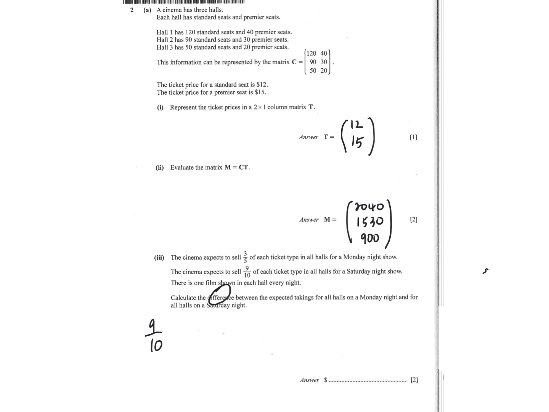This is ticket price. Oh, it's the same thing. So 9/10. Okay, 9/10. You are selling. This is for Saturday. You are selling 9/10 of the tickets, and then minus 3/5 of those you sold on Monday.